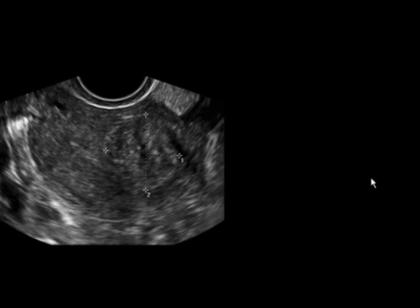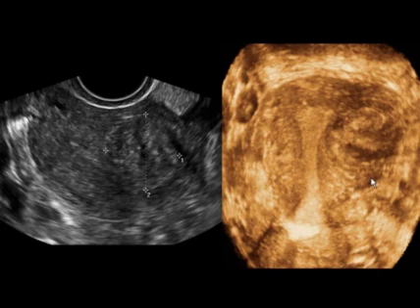Here's another rather large fibroid. Is that intramural or submucosal? The coronal view will show you that it is clearly intramural and not submucosal, that the triangular shaped uterine cavity is intact.